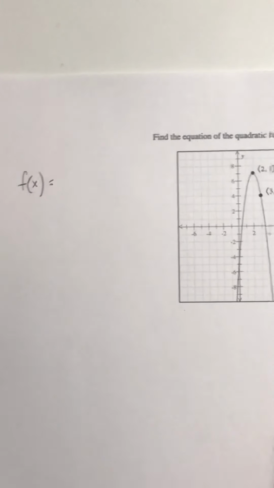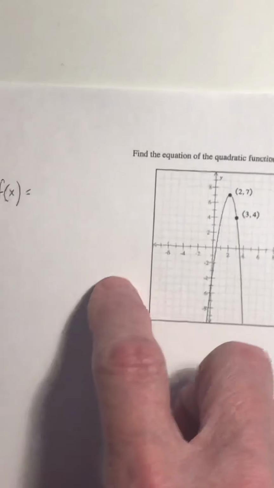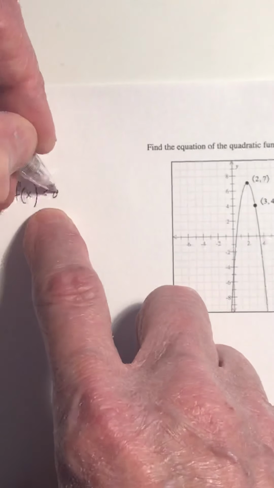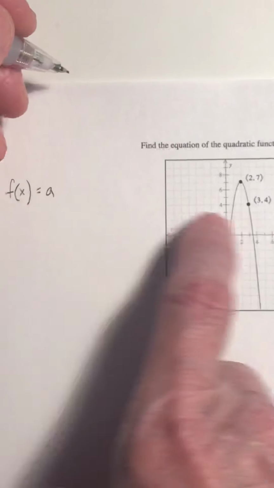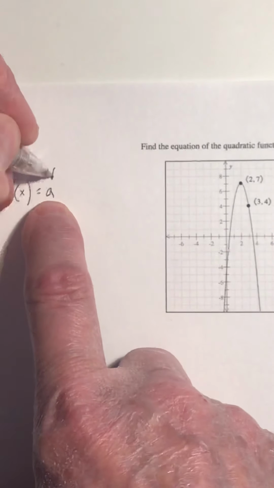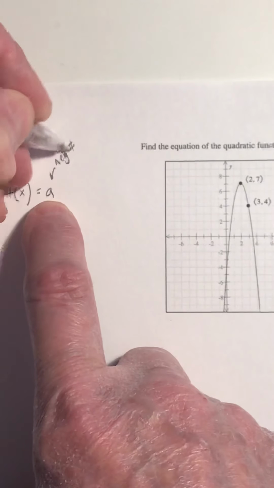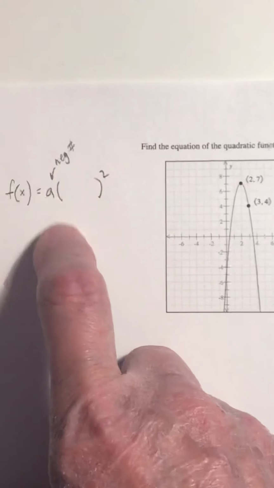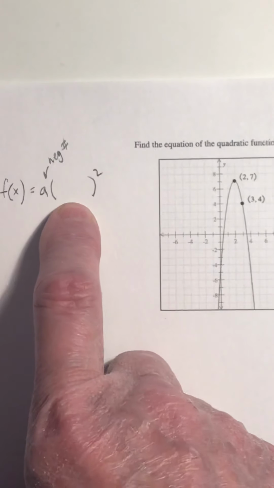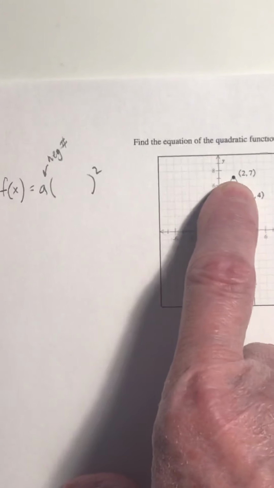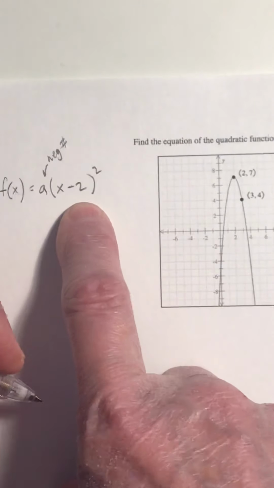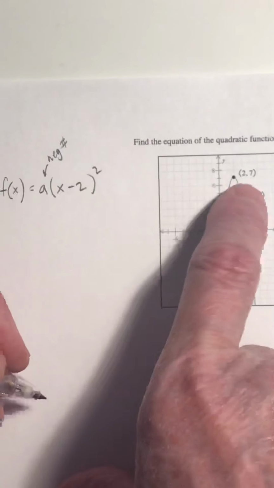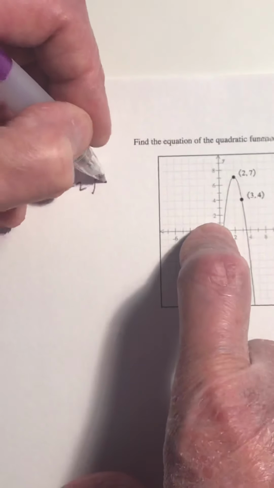Remember, the function written in that form that we've been using today is some number a, and a tells us whether the parabola opens up or down. This is opening down, so our hunch is this is going to be a negative number. And then what goes in here? X minus the x value of the vertex. Well, the x value of the vertex is 2. Why don't we just put that in there? And what goes outside? Plus k, k being the y value of the vertex, so I can write plus 7.